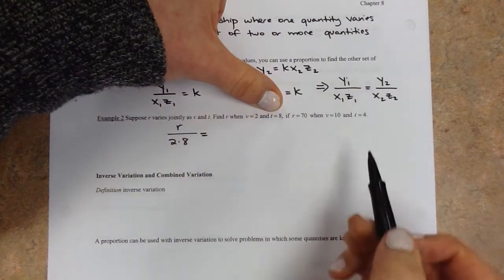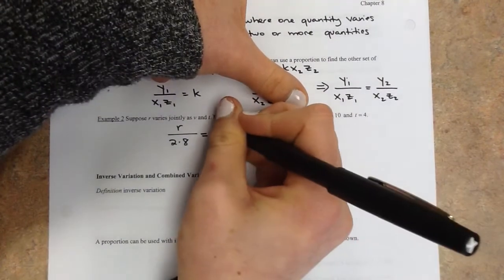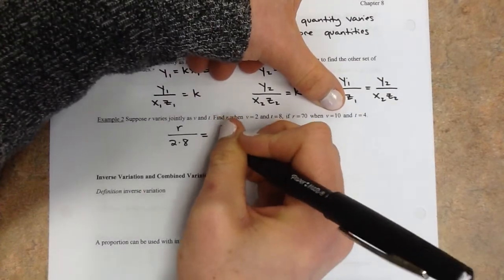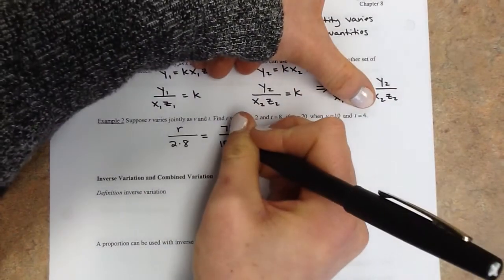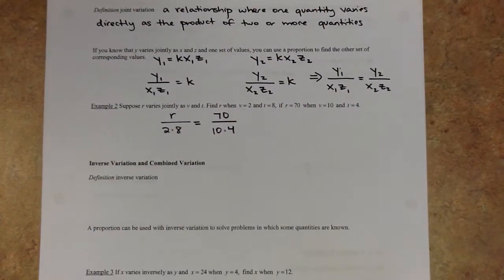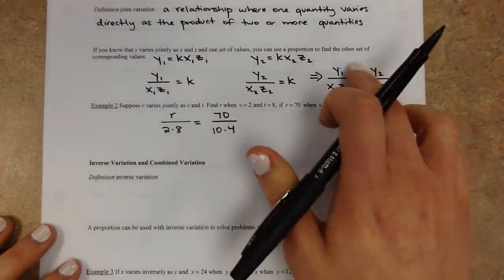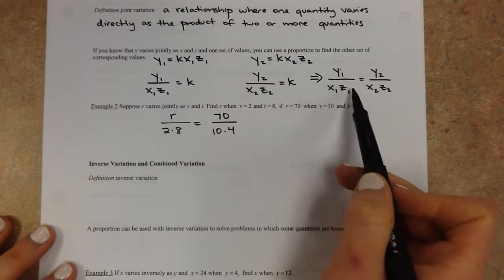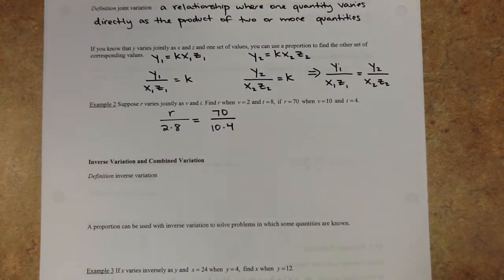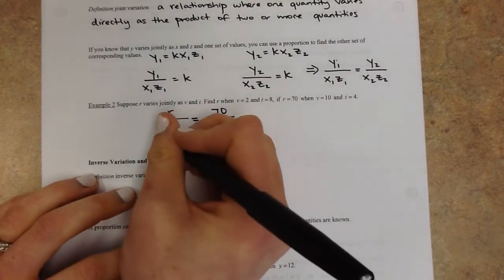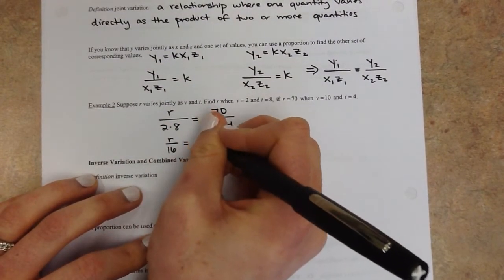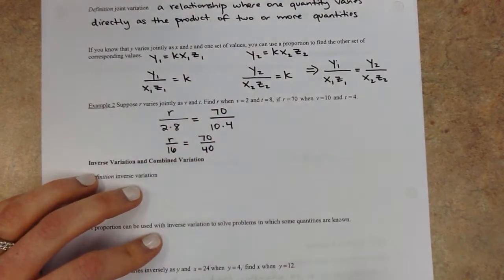If, so we set it equal to the other proportion, r is 70, so 70 is the main variable, and it's varying directly with v as 10 and t as 4. So we set that up. So we basically just plugged these all in here, except r went in for y, and then v and t went in for x and z. So simplify this a little bit. We have r over 2 times 8, which is 16, equals 70 over 40.